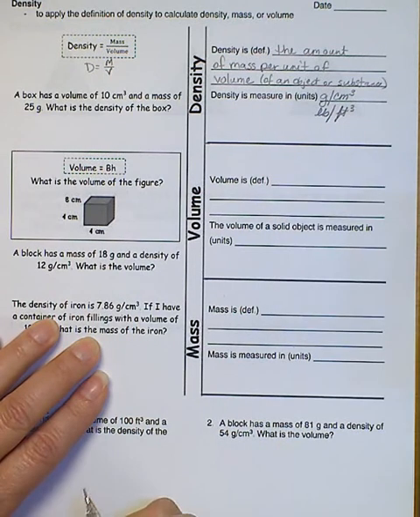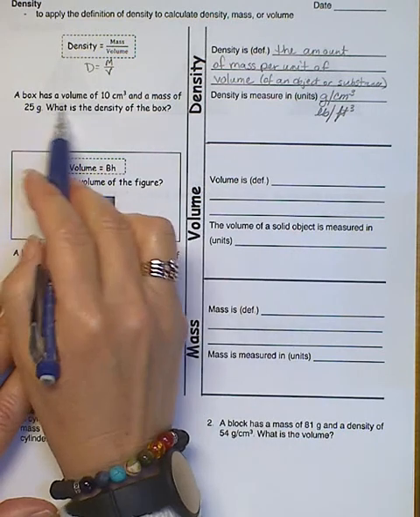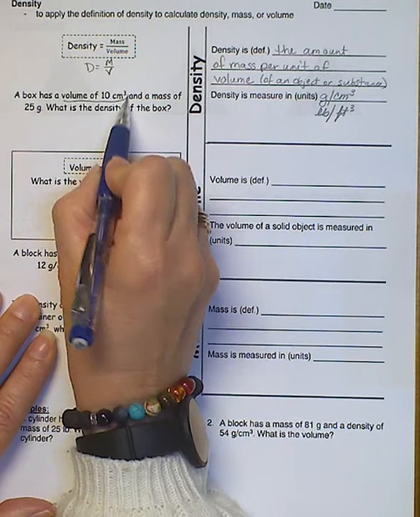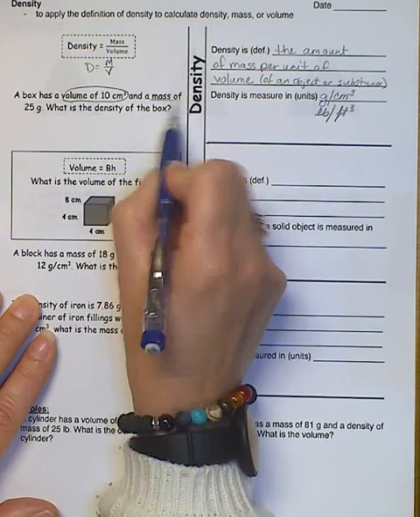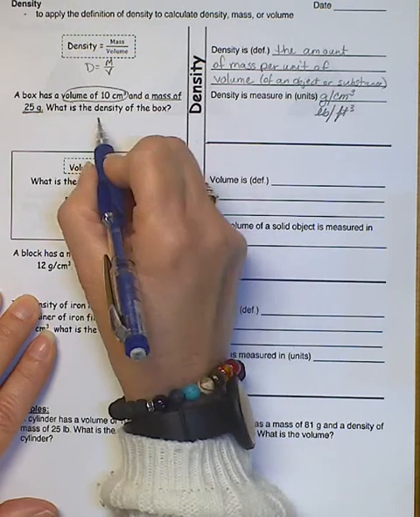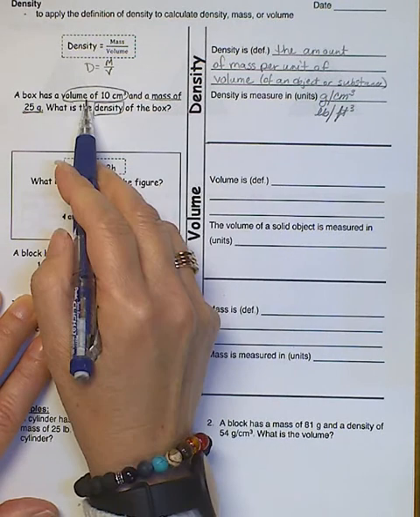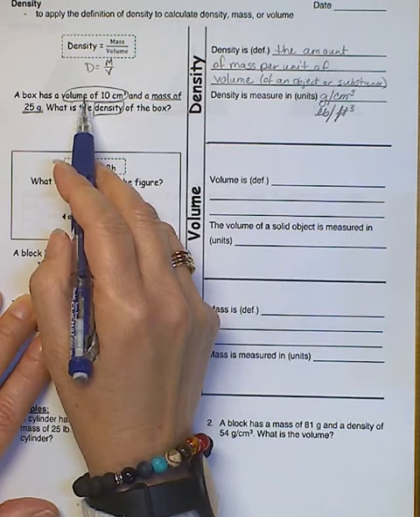So what would that look like as a question? A box has a volume, so here's your volume, and a mass of 25 grams. What is the density? So here's where it's going to ask you for the density. But they're going to give you a volume, or you're going to have to calculate a volume, and they're going to give you a mass.